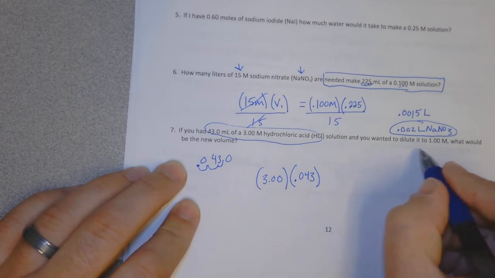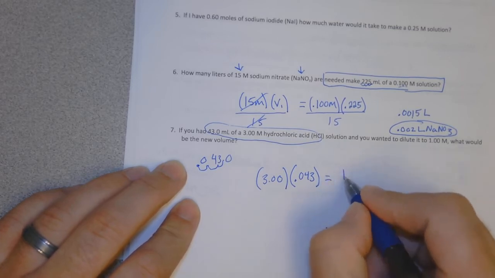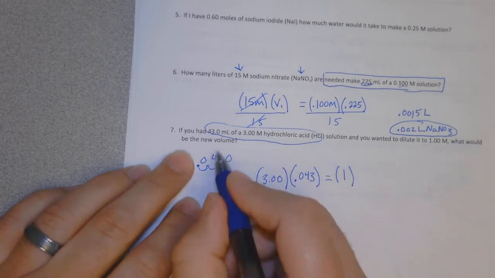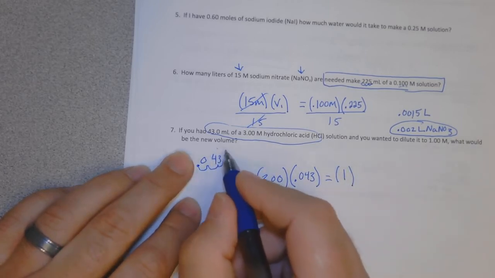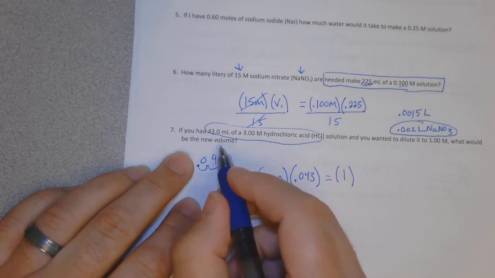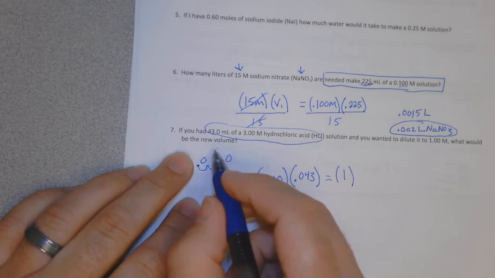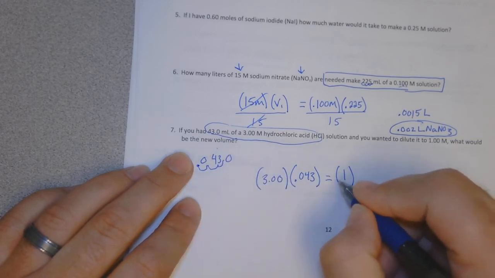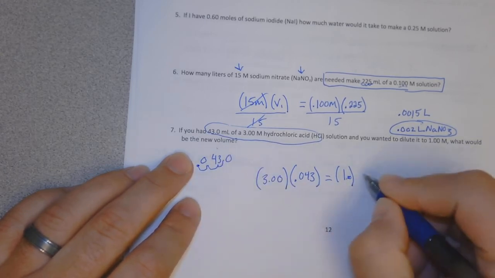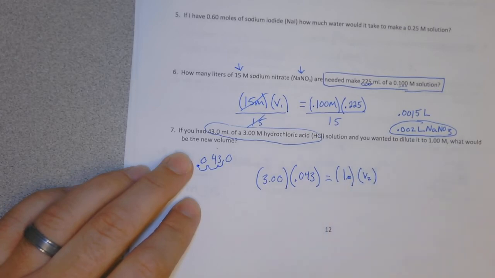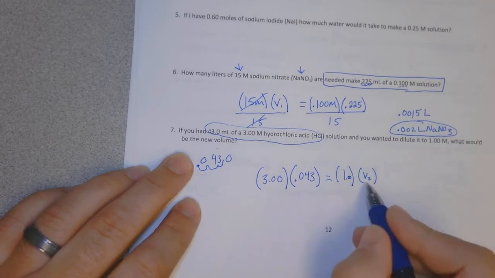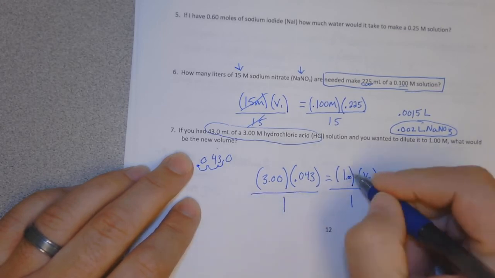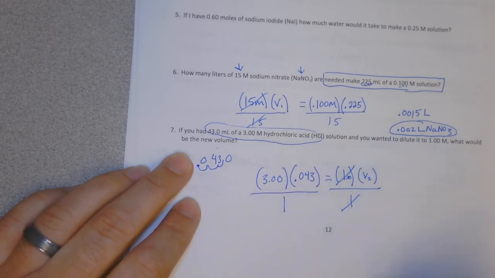And you wanted to dilute it to 1 molar. There's your second molarity. What would be the new volume? Okay, now because this doesn't specify what unit to put the volume in, we're just going to keep it in liters. So this is 1.00 actually, and we need to find that V2. To find V2, I'm going to divide both sides by 1. That should get rid of that, leaving V2 by itself.